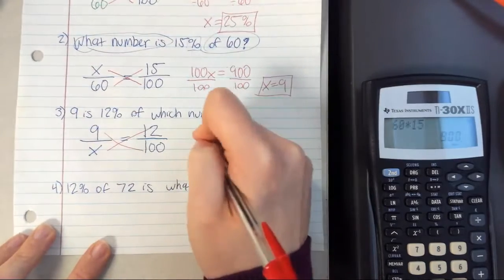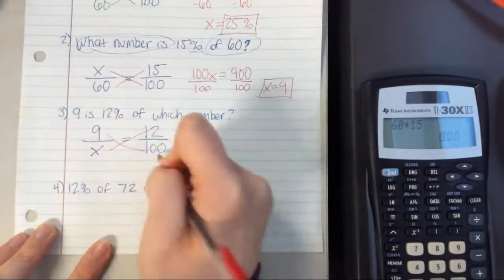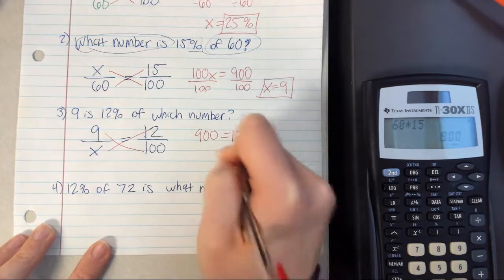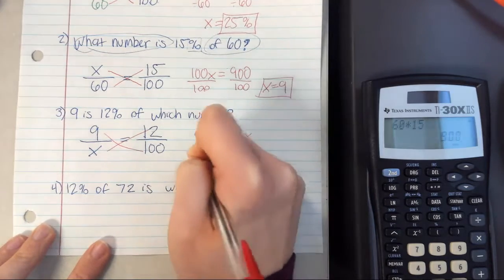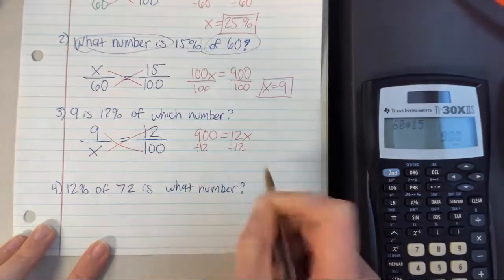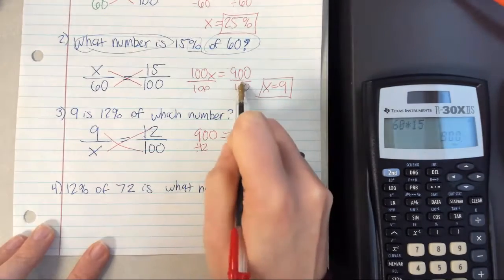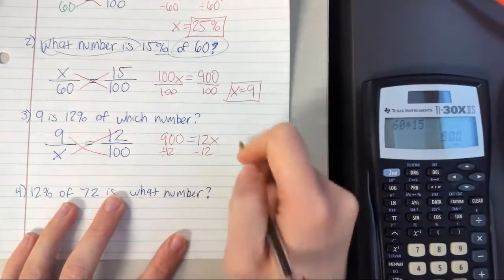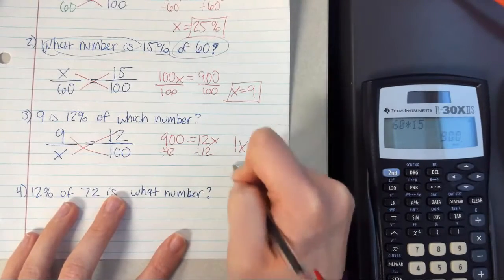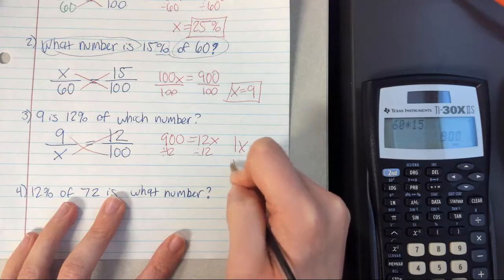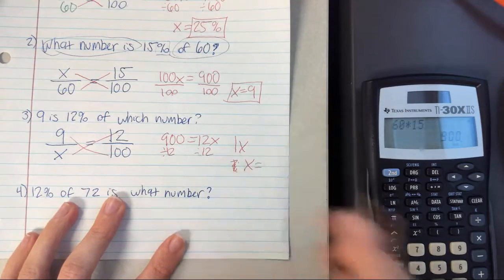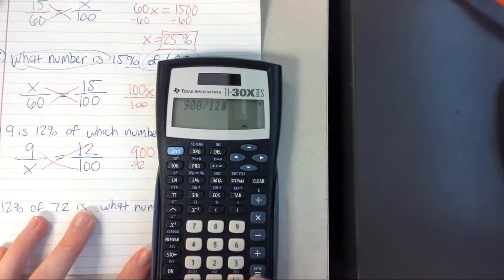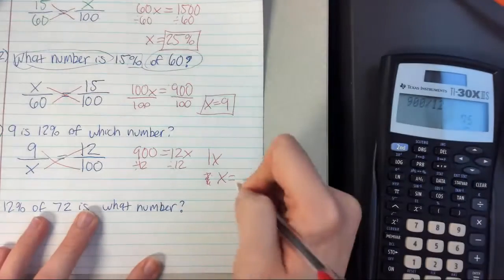Cross products. You would get 9 times 100 is 900. 12 times x is 12x. Divide by that coefficient. And notice I'm showing it different ways. You can show this way or you can show that way. And 12 divided by 12 gives you a 1, so it would be just 1x, or we write it just x equals 75.